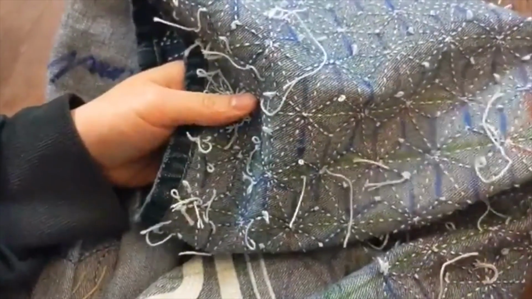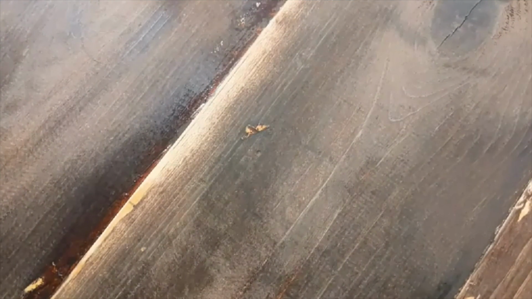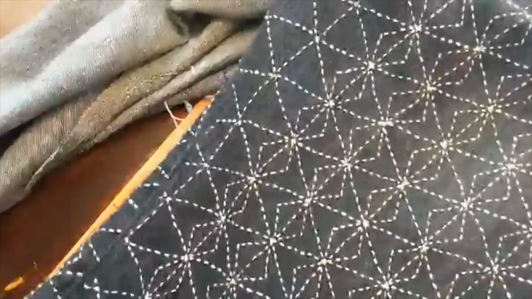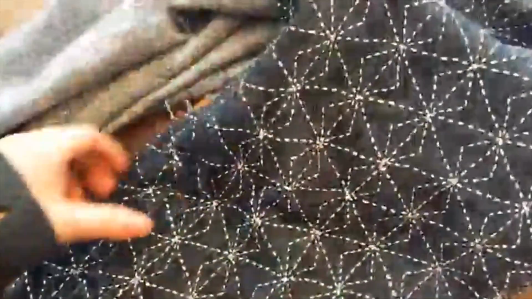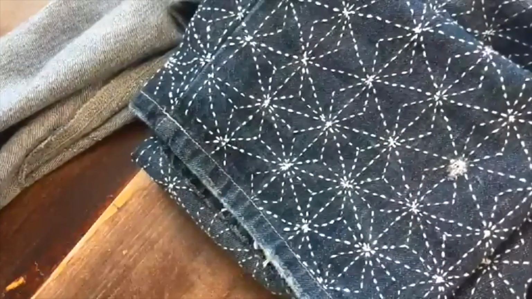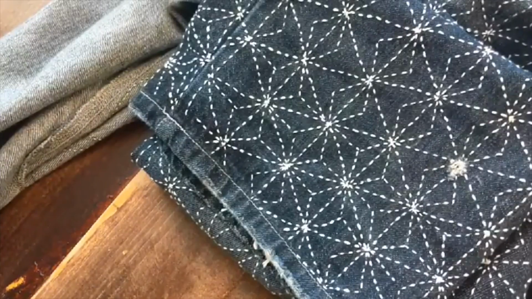Alright, let me show you what I accomplished in 30 minutes. It's very, very small. In the beginning of this live stream, I showed you here, like this. This is the third step, and there's nothing wrong with this. But if I complete this one, it's going to be like this, and I think it feels more satisfying, completed. This is the pattern called Asanoha. This is something I like a lot.